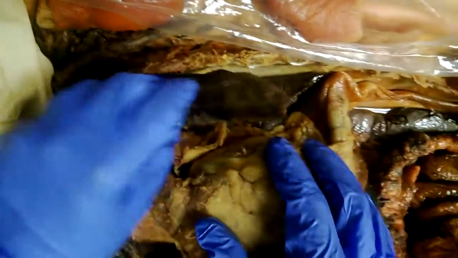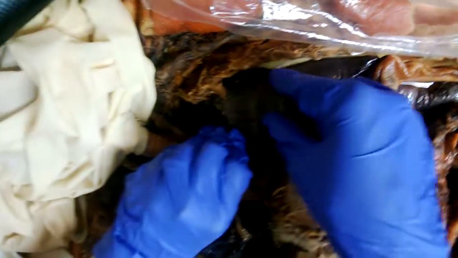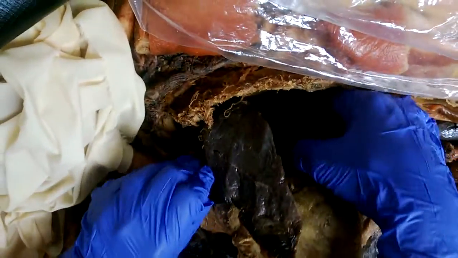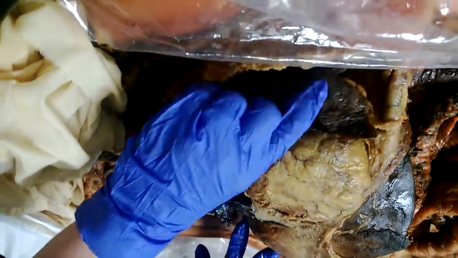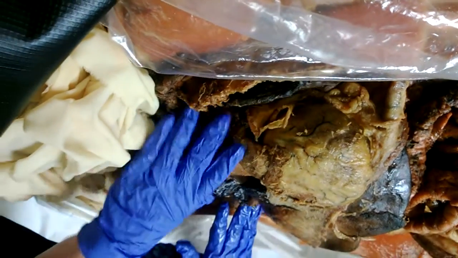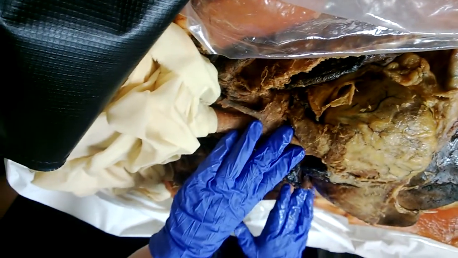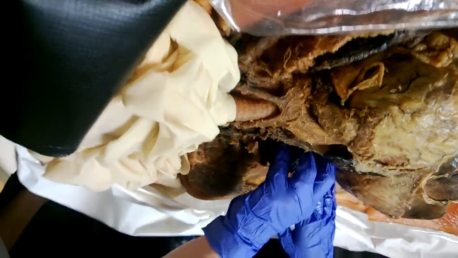On your left side, you only have 2. You have a superior lobe and an inferior lobe. Why is that? Because that's how we're made, and the heart takes up so much space. There's just not room. So the names on the left are superior and inferior. And then as far as the fissures go, you have 2 oblique fissures.